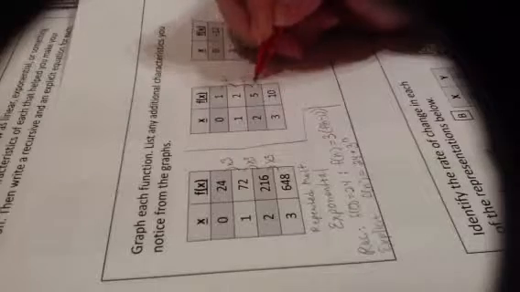Okay, this one, from here to here, we add 1. From here to here, we add 3. From here to here, we add 5. So we're not adding the same number every time. From here to here, we times by 2. From here to here, we don't times by 2. So we're not multiplying by the same number every time. So this one is something different.